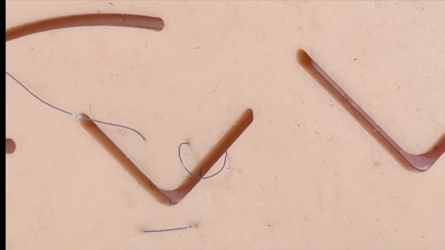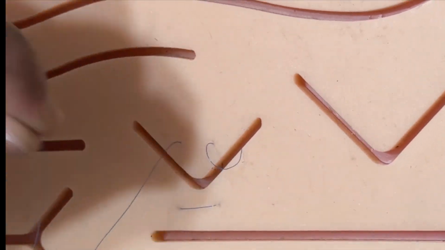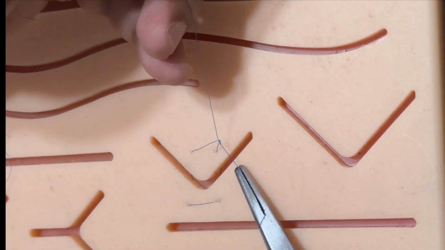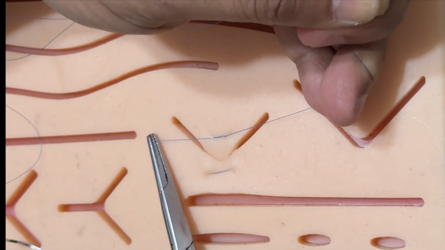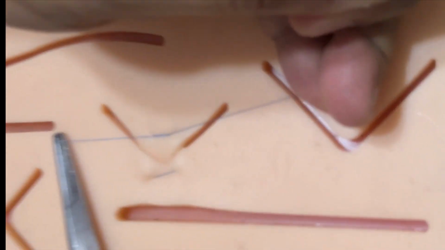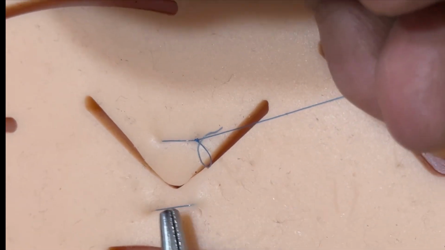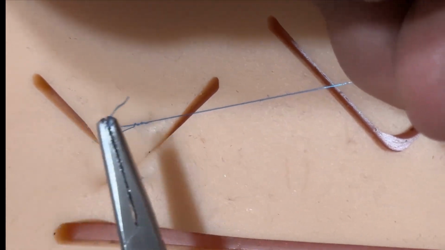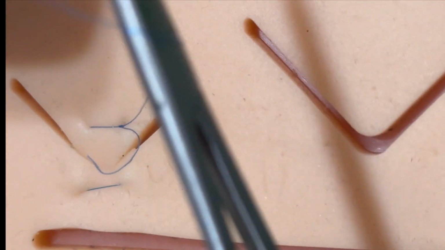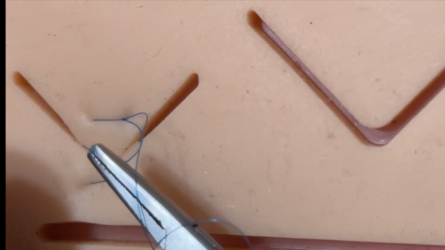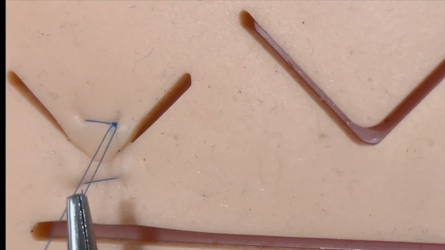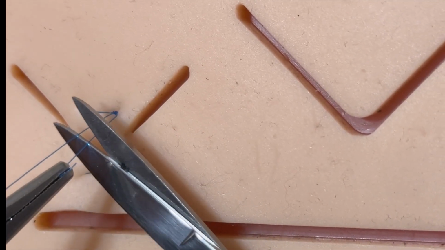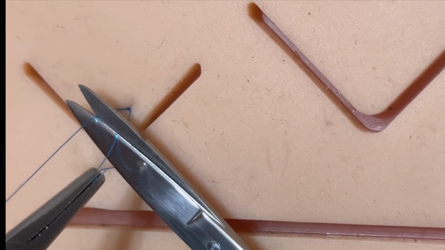Now after this we are going to tie the knot. Let's try to concentrate properly. Here again we'll be using the tip to tip technique, and look here, now I have approximated. Can you see? Look here, even these angles, this area is also closed. Now look properly, okay? Now let me go anti-clockwise. So this is the horizontal mattress in the angular wound, or you can say mattress suture in the angular wound.